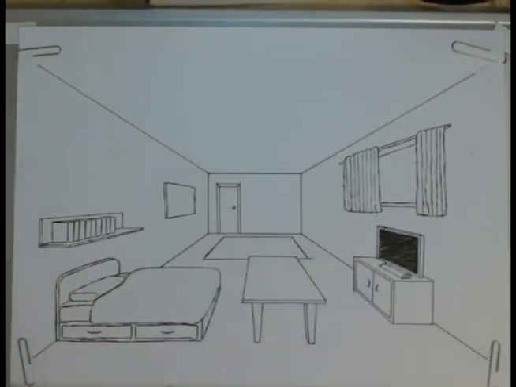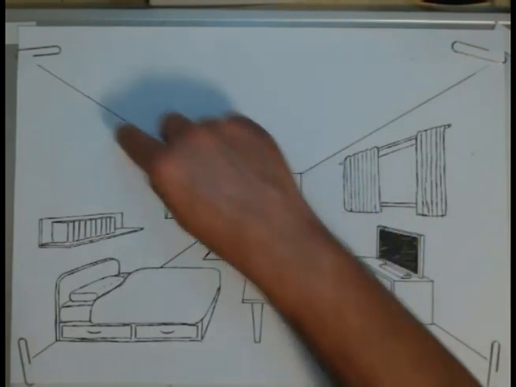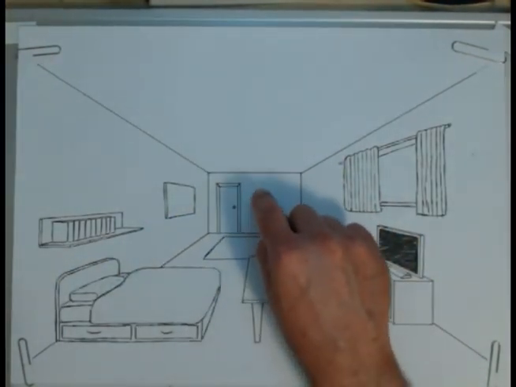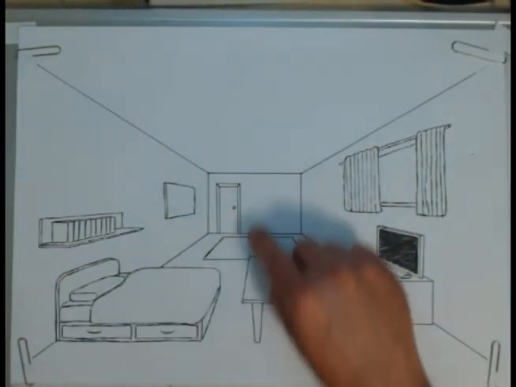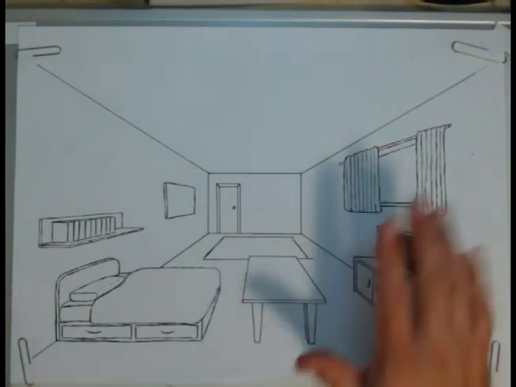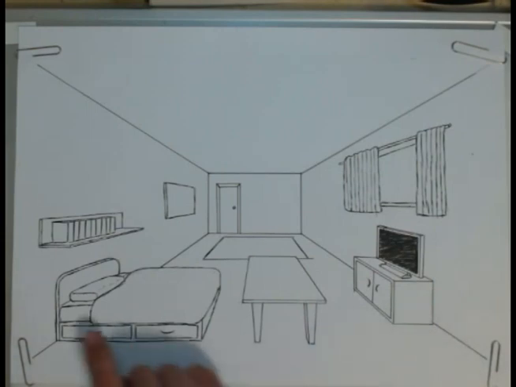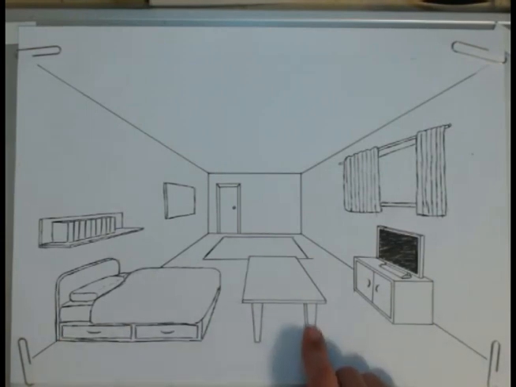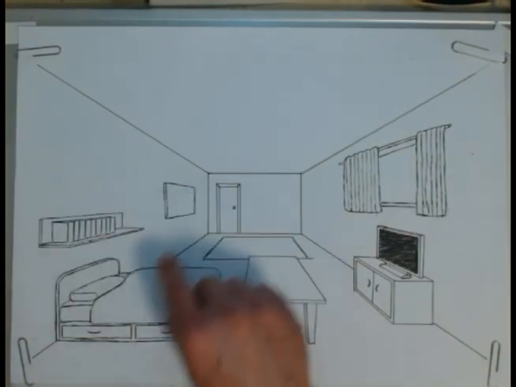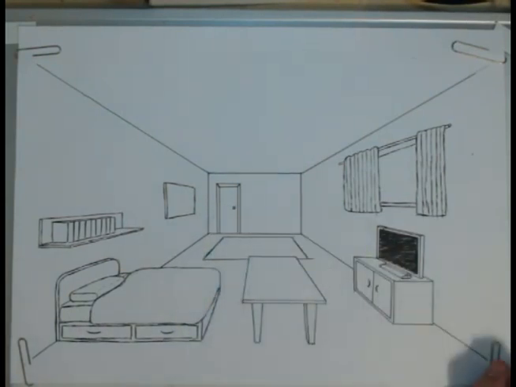But that's basically what one-point perspective is. So long as you bear in mind all the time that you're following your line back to your vanishing point, back to that center point of the room, all your lines go back that way. Anything that you look at sideways on, you see the side of it, like here and here and here and here. Everything else follows towards that one-point perspective line.